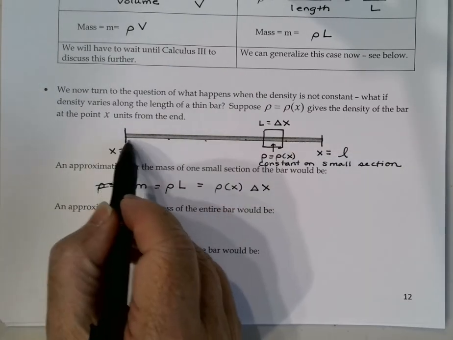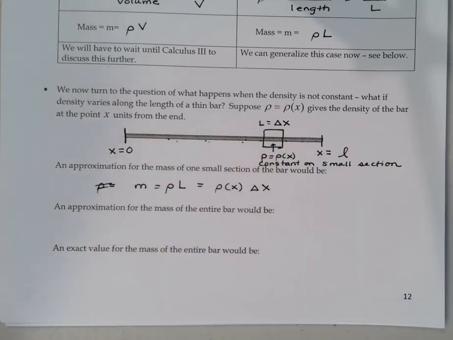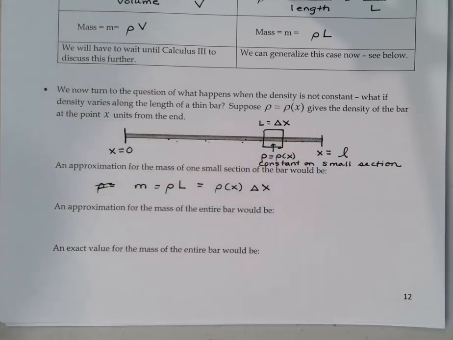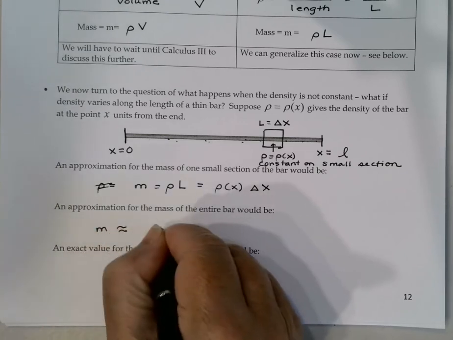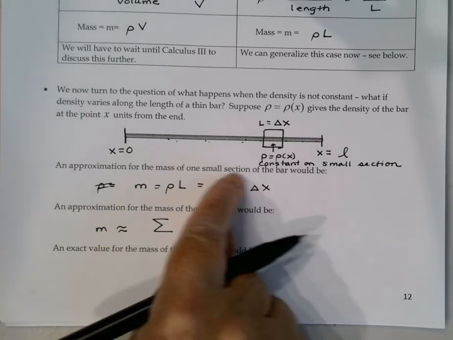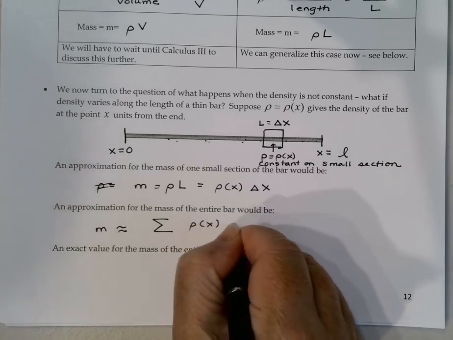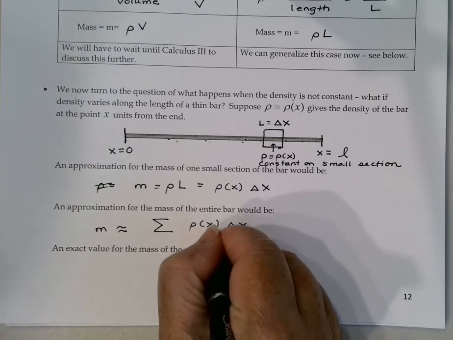If I then took a whole bunch of those little pieces and added up all of those masses, I would get an approximation for the mass of the whole thing. I would say that mass is approximately the sum of all of these little masses, rho of x delta x. And since I'm going to change the location of my x, I'm going to call it xi.